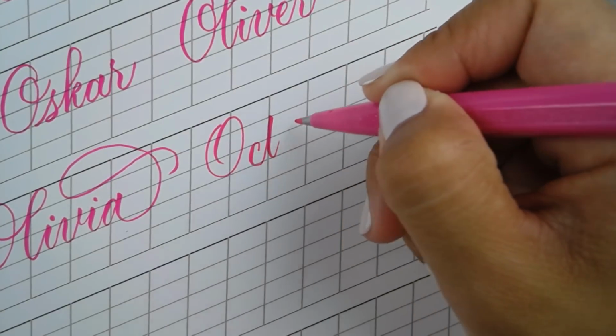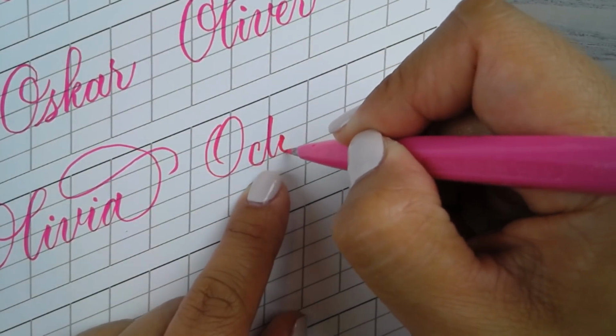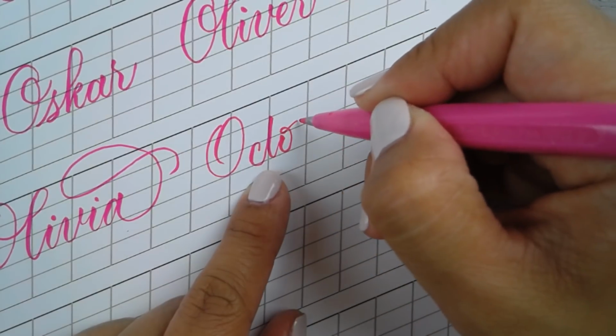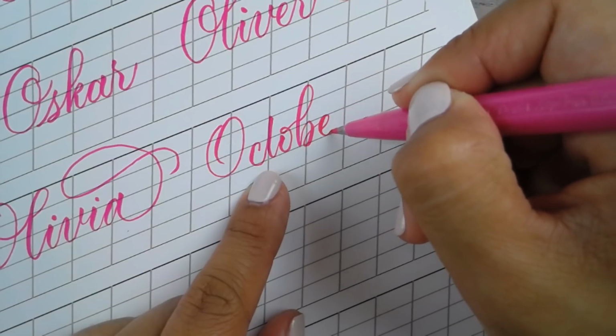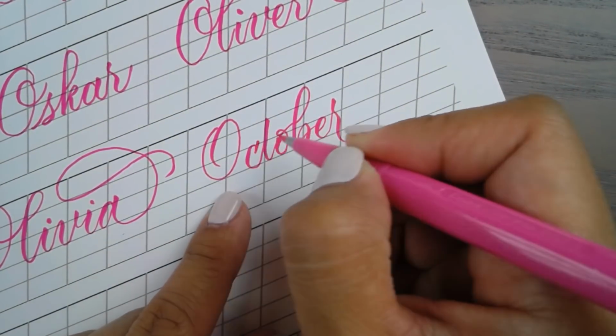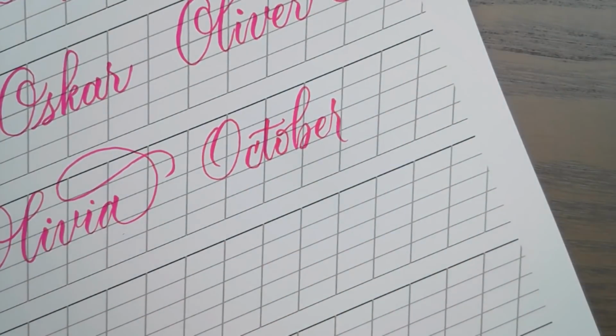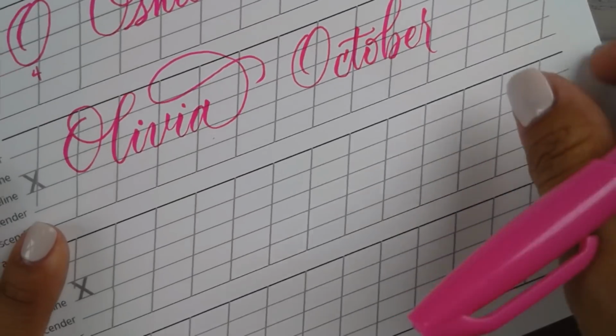Or how about let's write October so it's coming up. And for this variation, let's do a smaller loop on top. Trying my best to be a little modern. October. Any other names, guys?